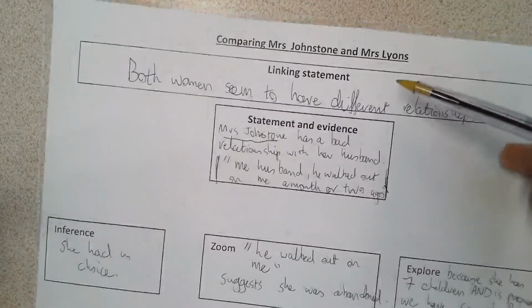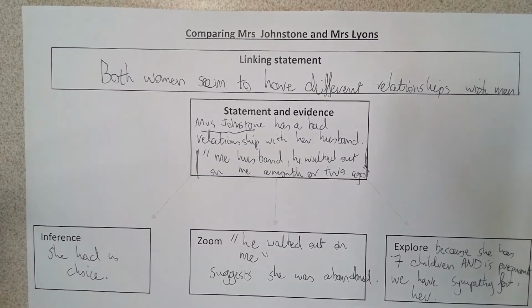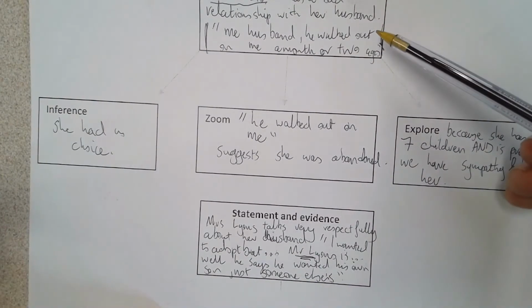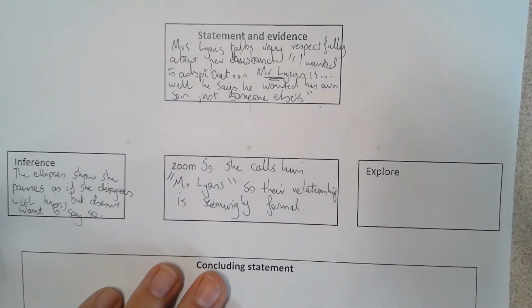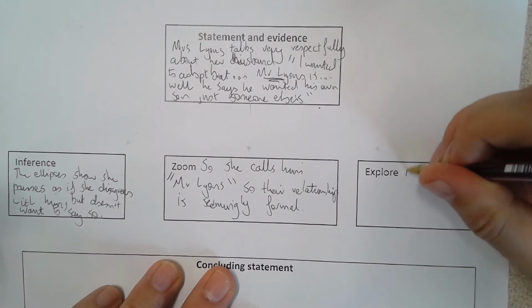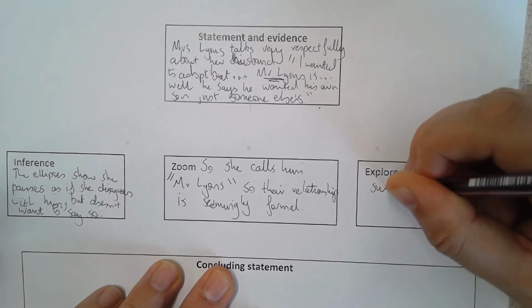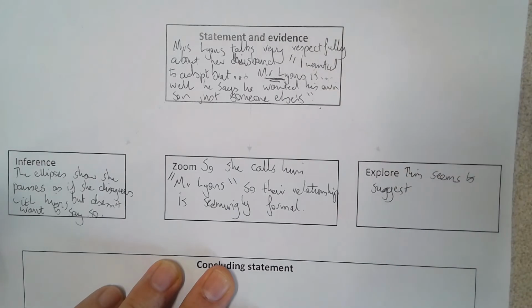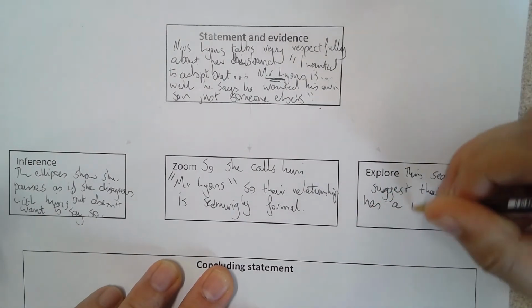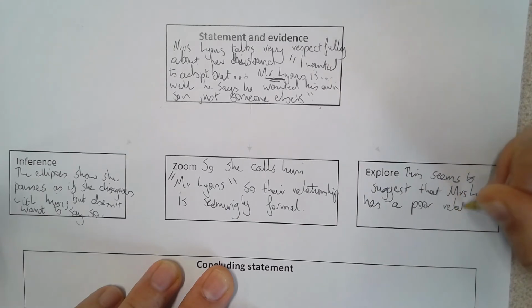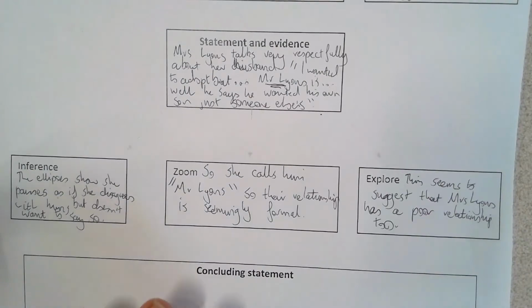Now originally I said that it seems that they have different relationships with their men, that actually Mrs. Johnstone has a bad relationship, but this makes it seem as if Mrs. Lyons has a poor relationship too.